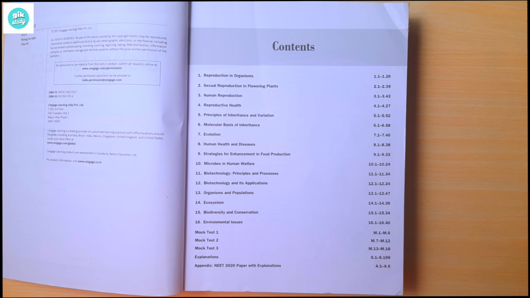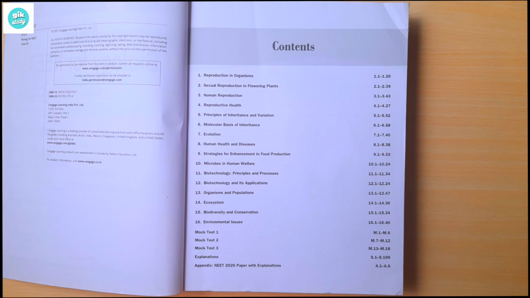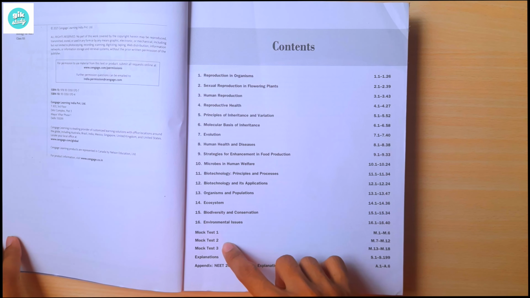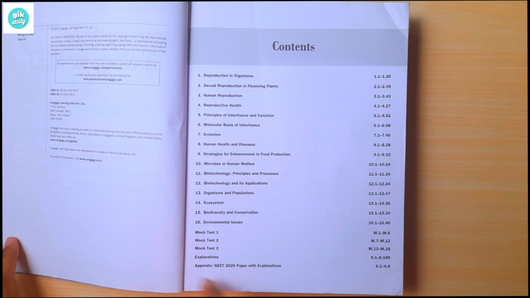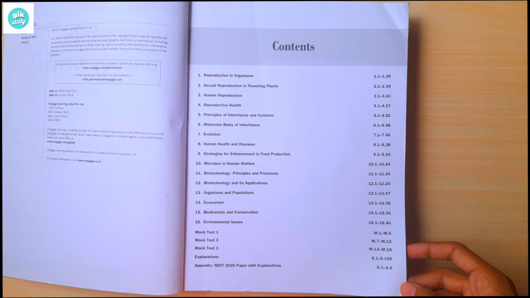Then chapter 11, biotechnology principles and processes. Then chapter 12 is biotechnology and its applications. Then 13 is organisms and populations, 14 is ecosystem, 15 is biodiversity and conservation, and then 16 is environmental issues. Then mock test 1, mock test 2, and mock test 3, the explanation, and then the appendix, which has the NEET 2020 paper with explanation.